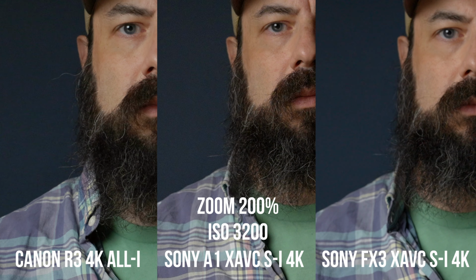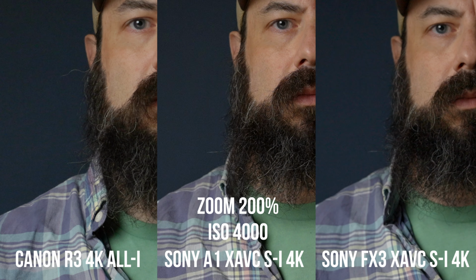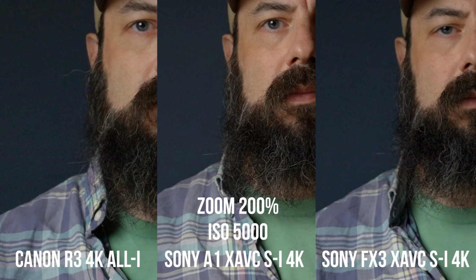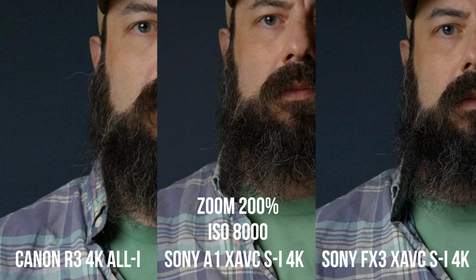And keep in mind, I think a lot of the time with the FX3, the lowering of the noise is because of the noise reduction. All right, so getting on to ISO 3200, I would say the R3 creeps ahead of the A1 just because it cleans up at 3200. Going on to ISO 4000 and 5000, I think the A1 and R3 maybe switch spots, and the A1 is a little bit better than the R3, but they're very similar. At 6400 up to 8000, I would say the A1 takes the lead over the FX3 and then the R3.